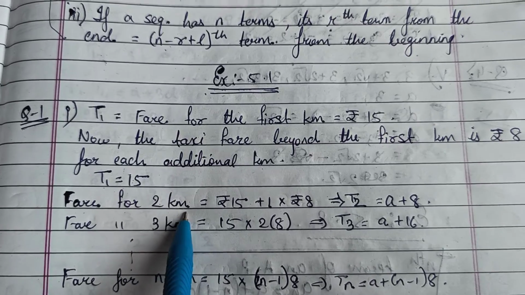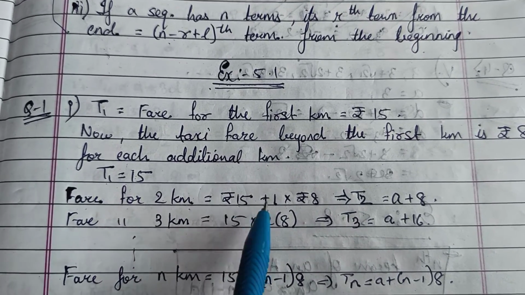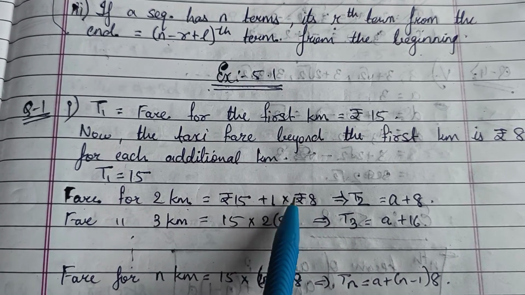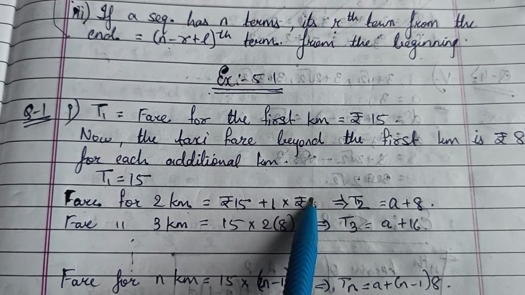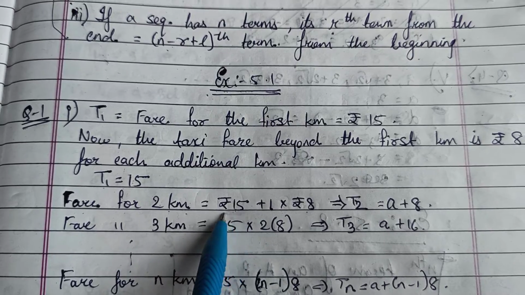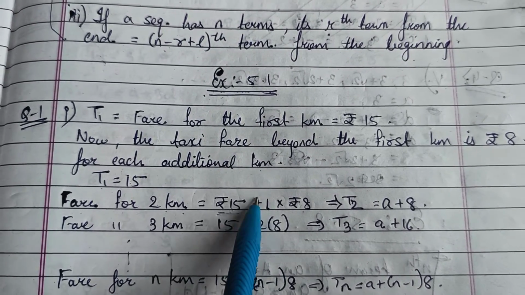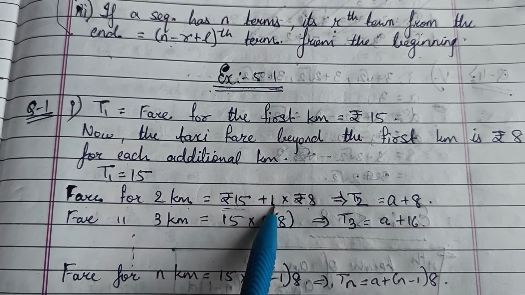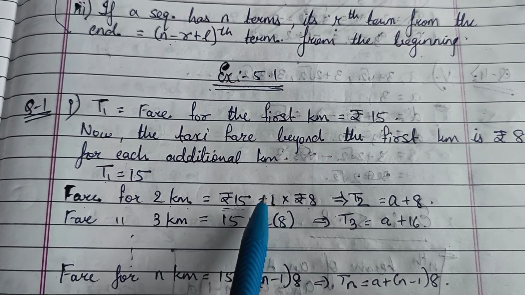Now the fare for 2 kilometers will be rupees 15 plus 1 multiplied by rupees 8. See, what is this rupees 8? This is for 2 kilometers. So this is for 1 kilometer. Rupees 15 is for 1 kilometer and plus 1. What does this 1 denote? This denotes kilometer.